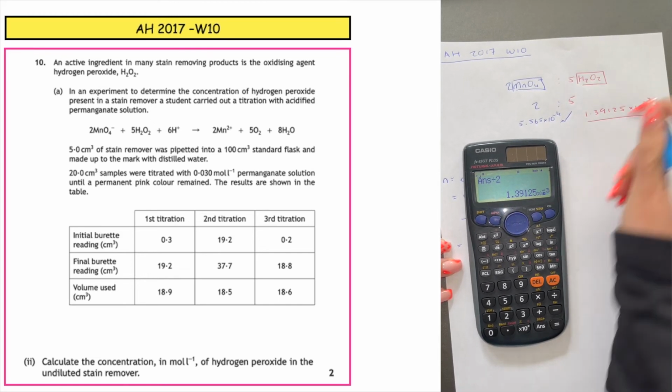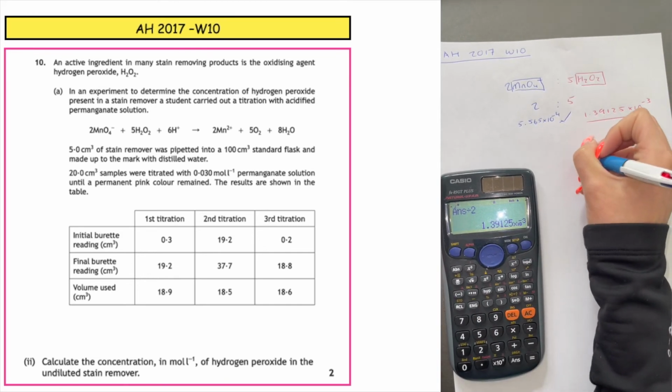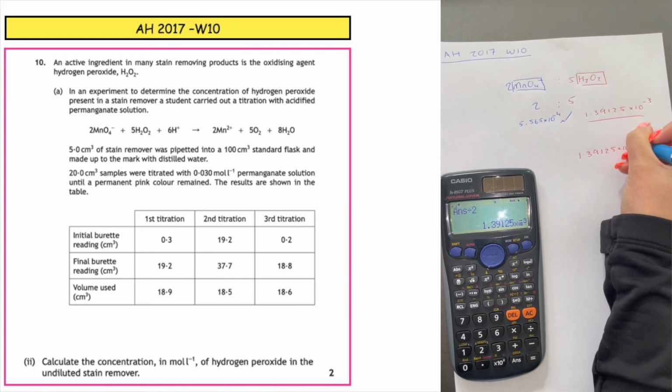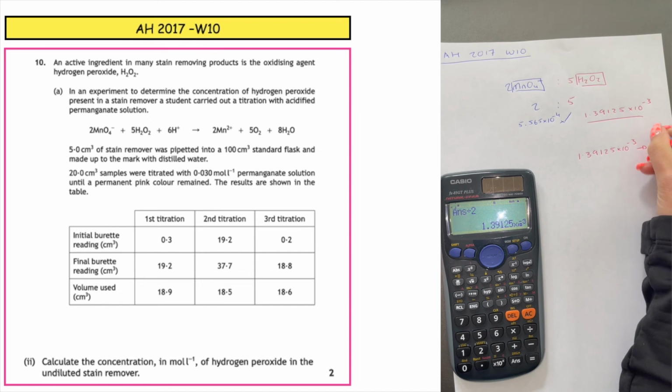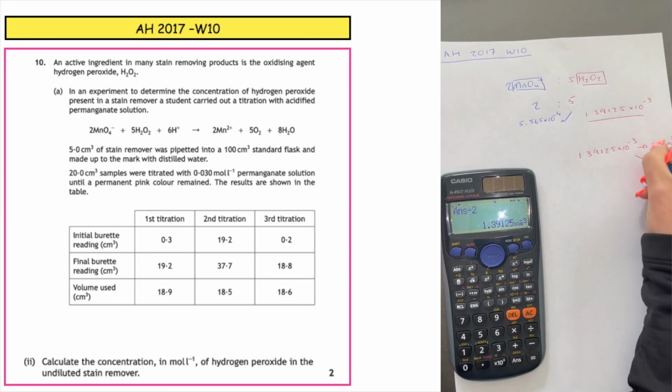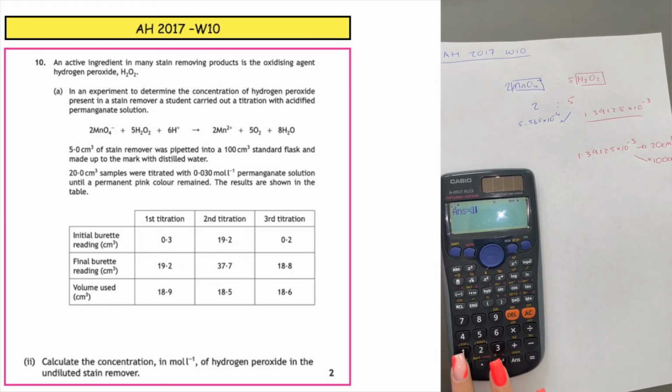Now, this number of moles was found in a small sample. The 1.39125 times 10 to the minus 3 was found in a 20 centimetre cubed sample. However, we have to make sure that we scale it for the standard flask, and we see that the standard flask is 100 centimetres cubed. So to scale that, we would times by 100, answer divided by 20.